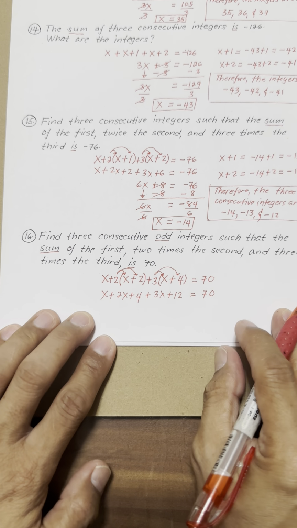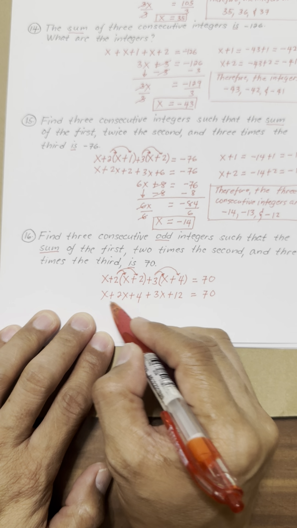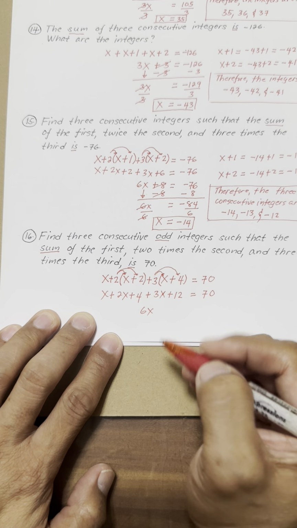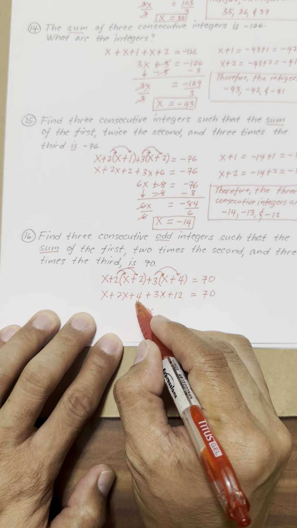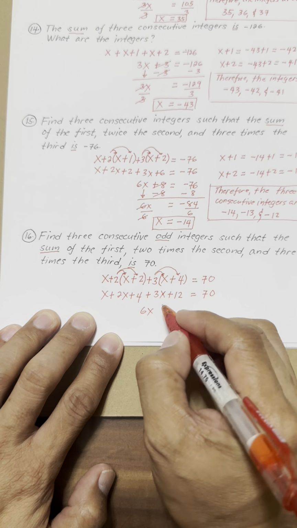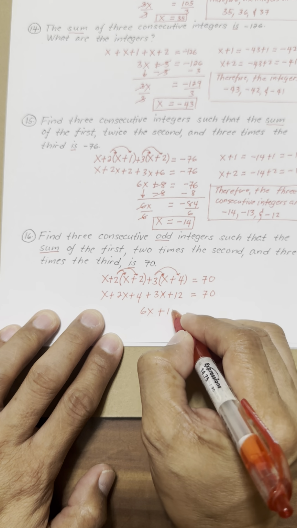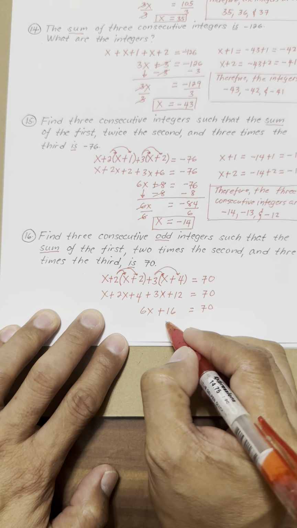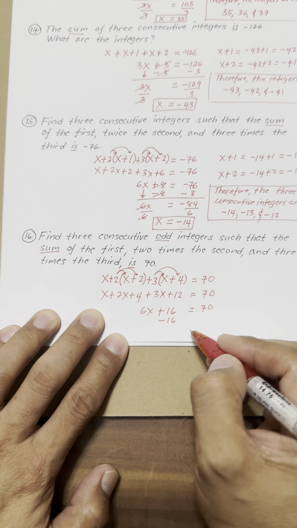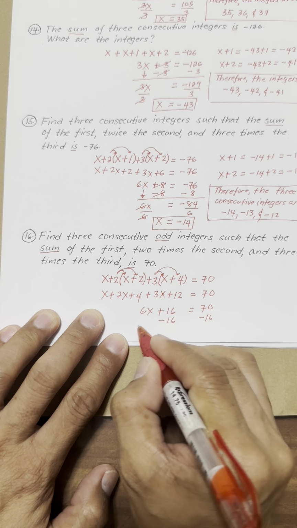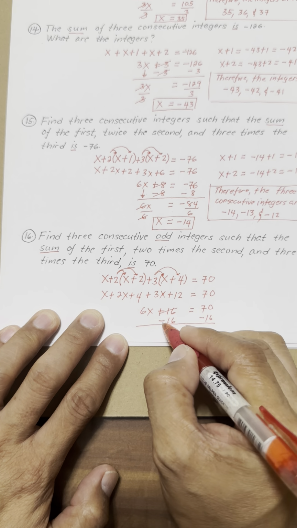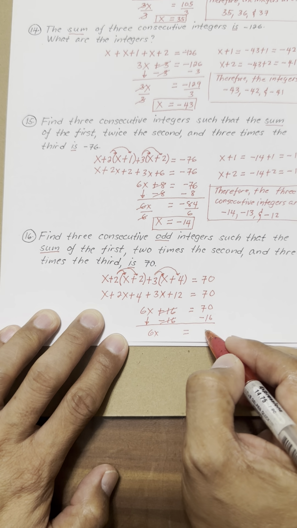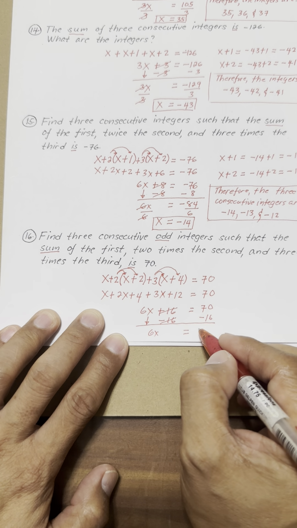Okay? So next, combine the similar terms. You have x plus 2x is 3x. We have another 3x here. So total is 6x. Then combining the constants, we have positive 4 and positive 12, so equal to positive 16, equal to 70. So solving for the variable x, we have to subtract both sides by 16. So positive 16 cancels out with a negative 16. Then bring this down, so we have 6x equal to 70 minus 16 equal to 54.